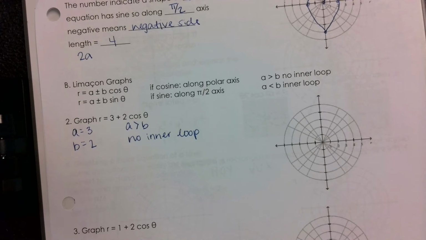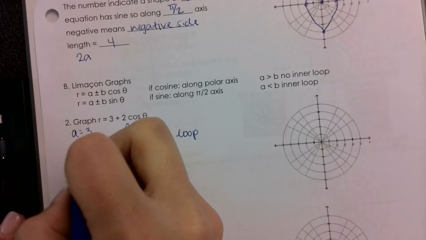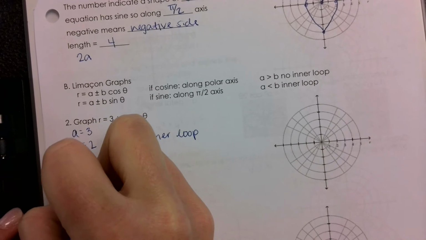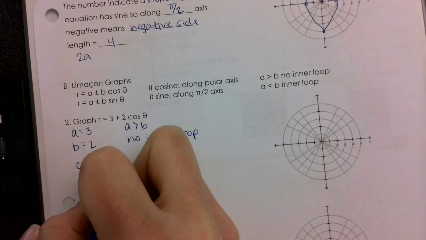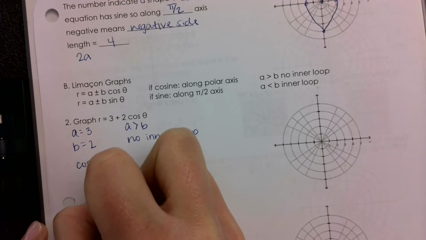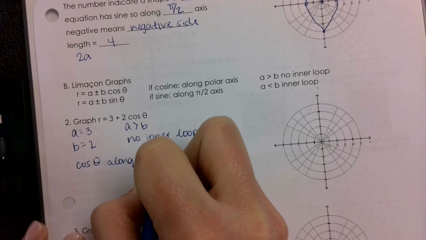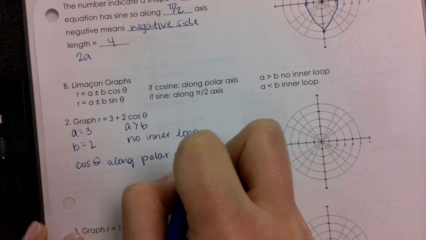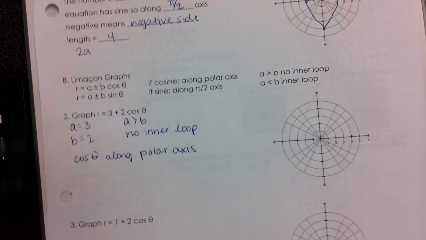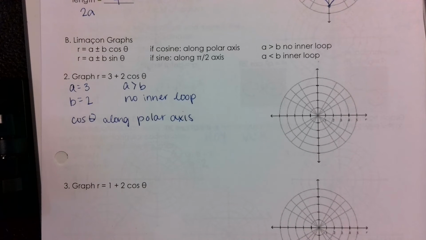And are we dealing with sine or cosine? Cosine, so since it's cosine, we're going to be symmetric about which axis? Polar axis. So we're not going to have an inner loop, we're going to have that dimple.